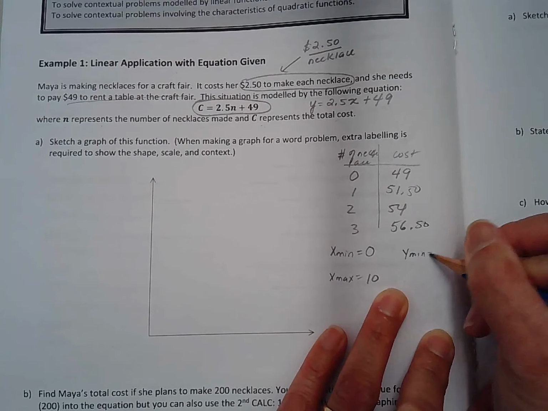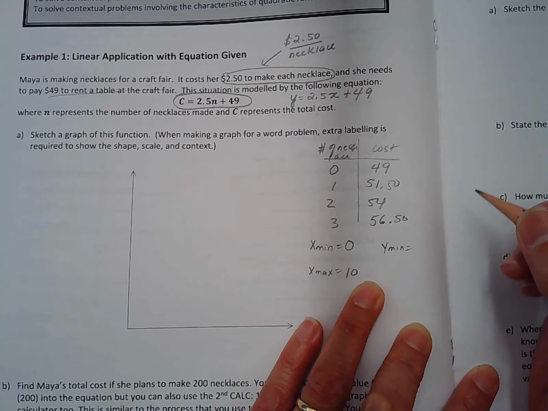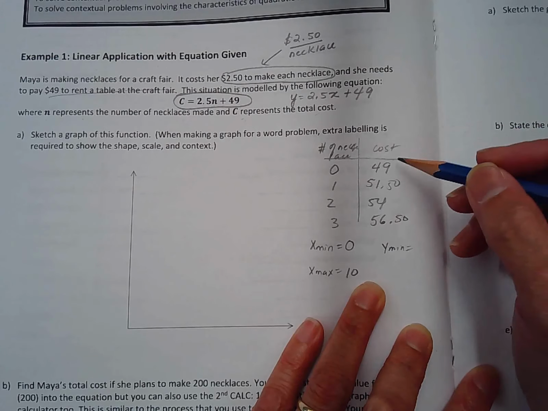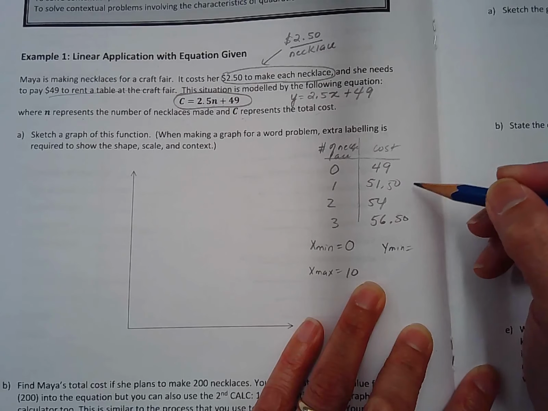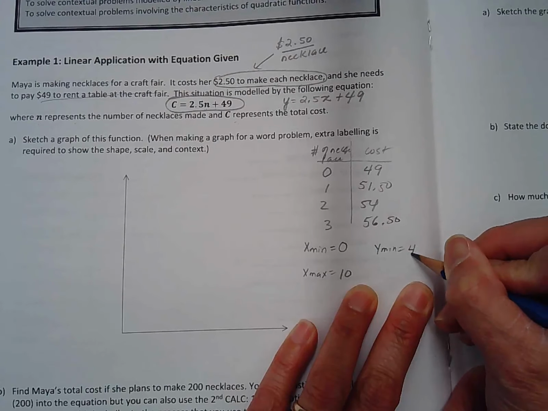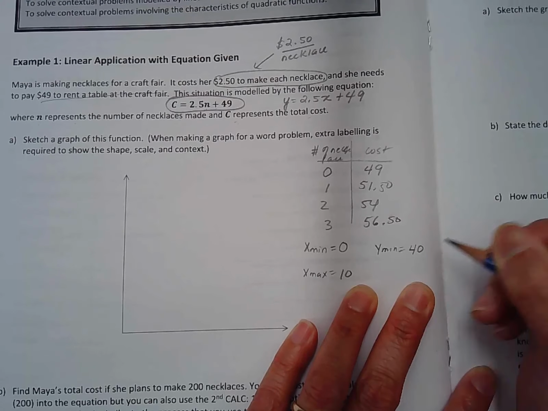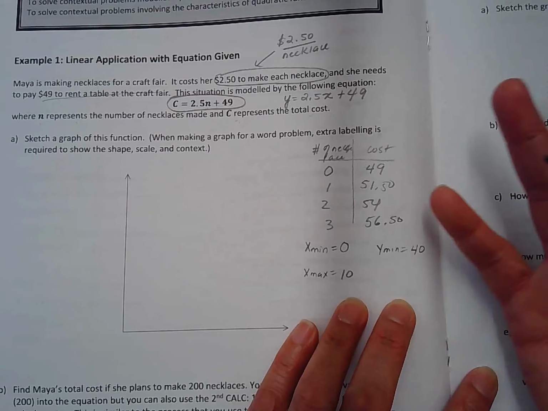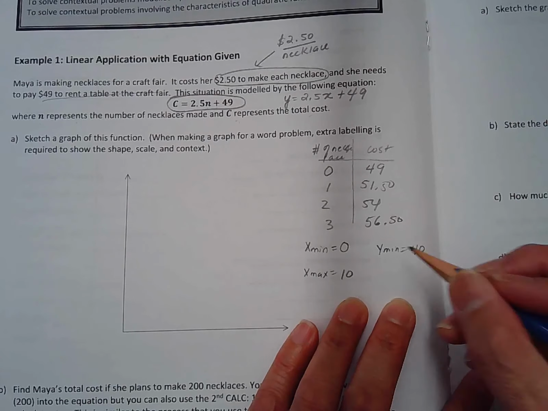Y min, what would be the Y min? 49, right? Because as you can see, it's not going to get any lower than 49. If you leave a little bit of space, we can go by 40, so you're not starting right at 49.